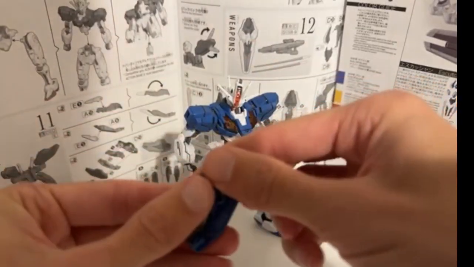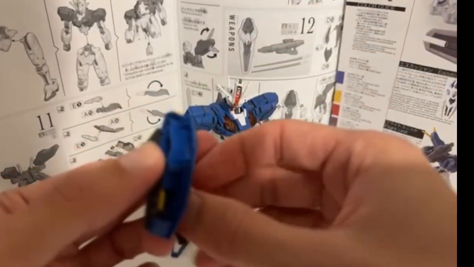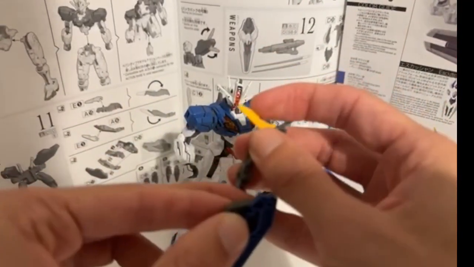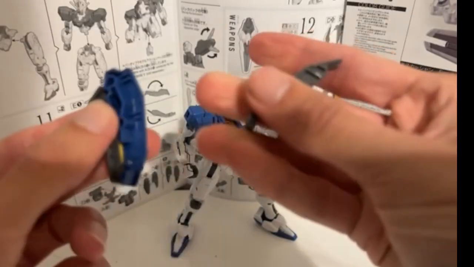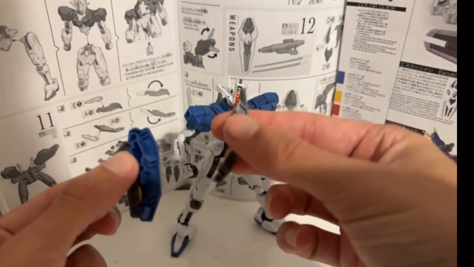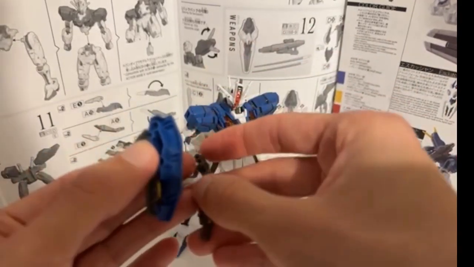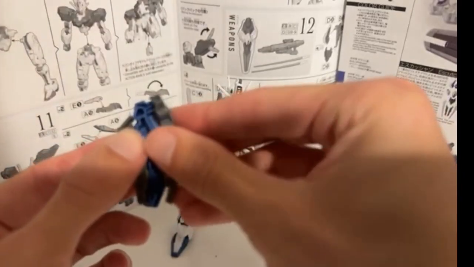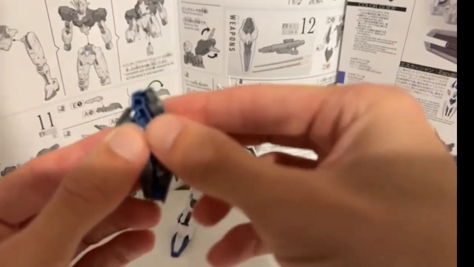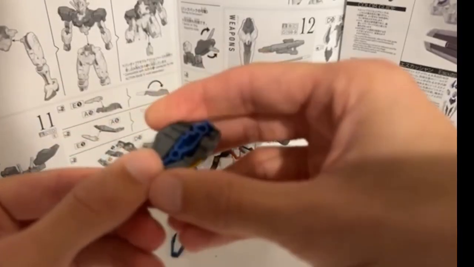And then let's grab this one, flip this down, and this one will go, I believe it goes this way, like that. Yeah, that looks right.